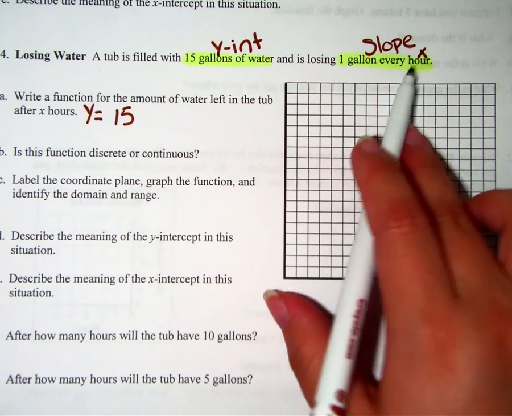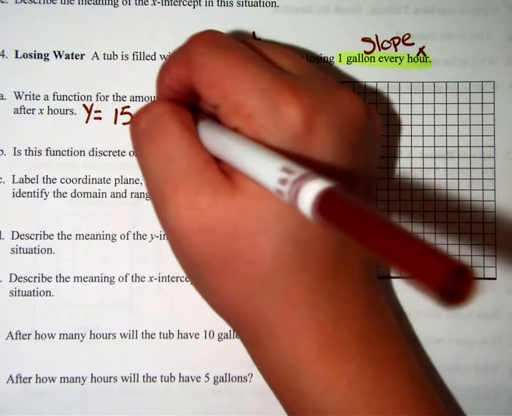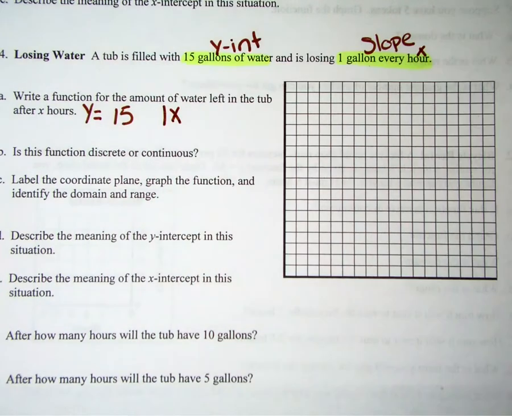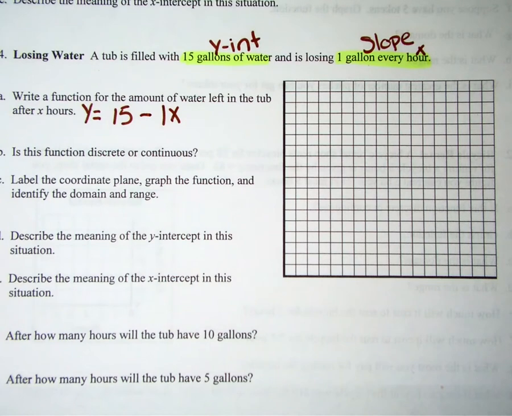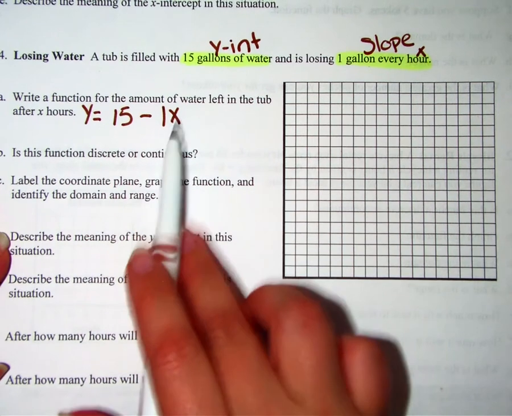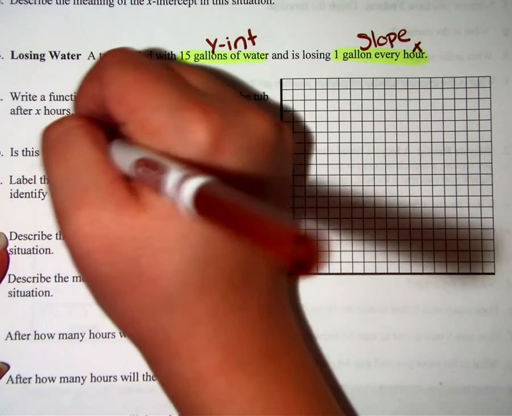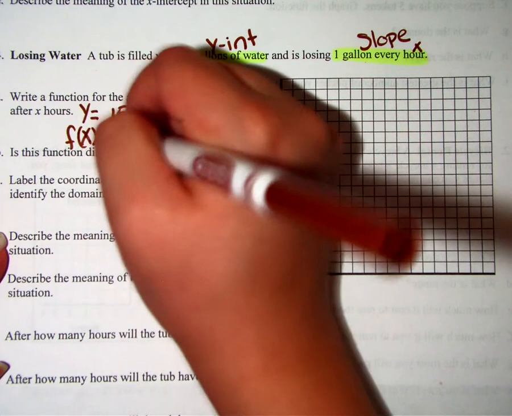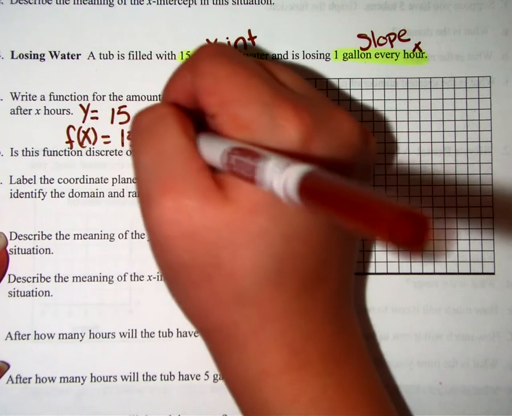And then 1x, and we're losing it. So is it going to be adding or subtracting? Subtracting, since we're losing. Now another way of saying y is f of x, since we're using x here. So I'm just going to rewrite it like that.